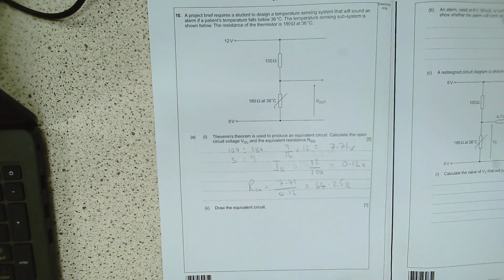So 5 marks for that. That's not a bad 5 marks to get. Okay.